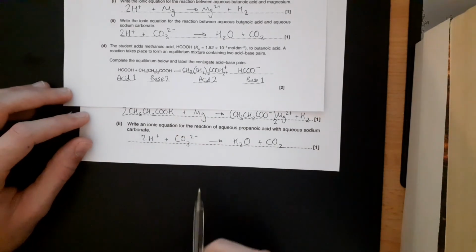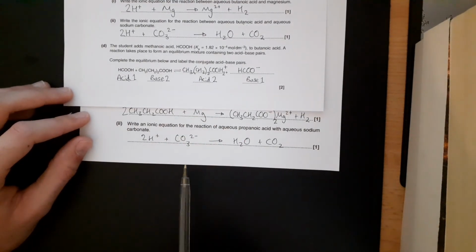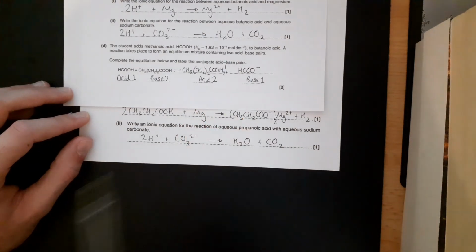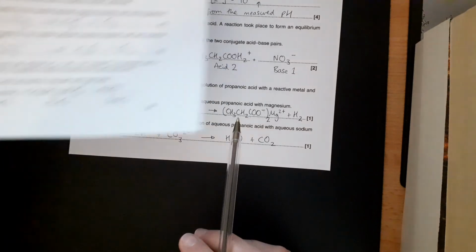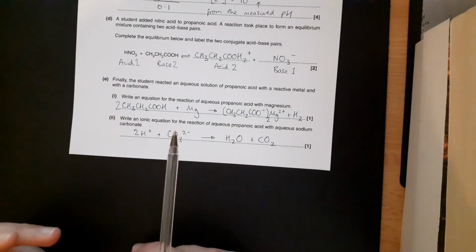So once you get the hang of these questions, you find the same things keep coming up. All they've done is changed it from butanoic to propionic. Okay, and that's why it's worth practicing these types of exam questions, because when you get to your exam, you're like, I'm sure I've seen this question before.